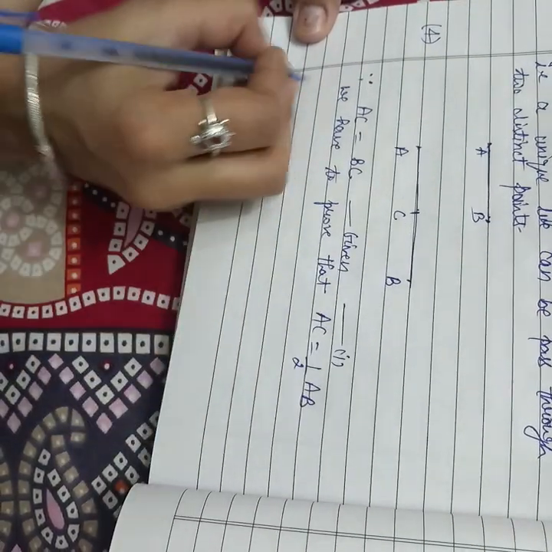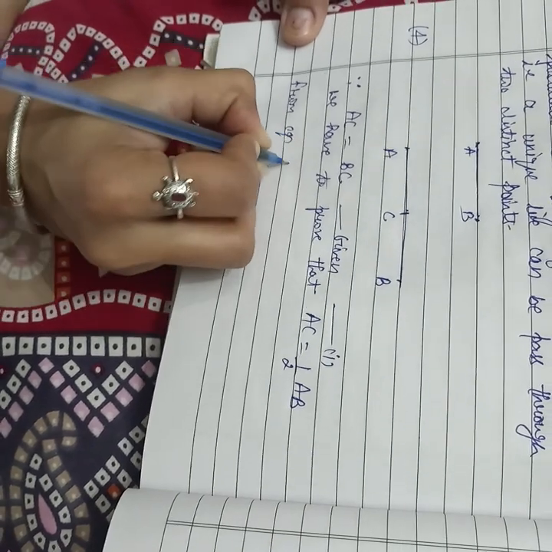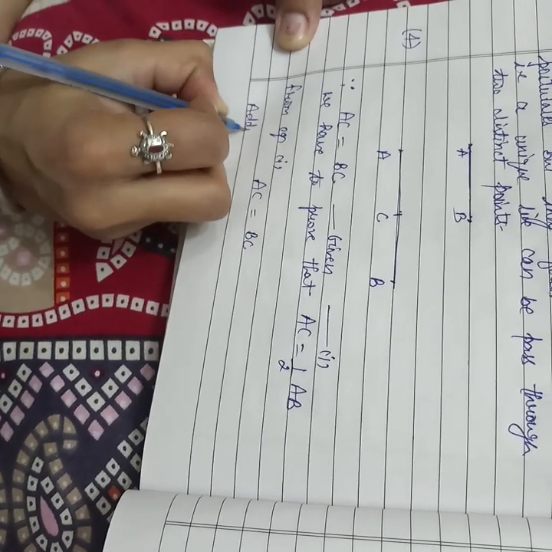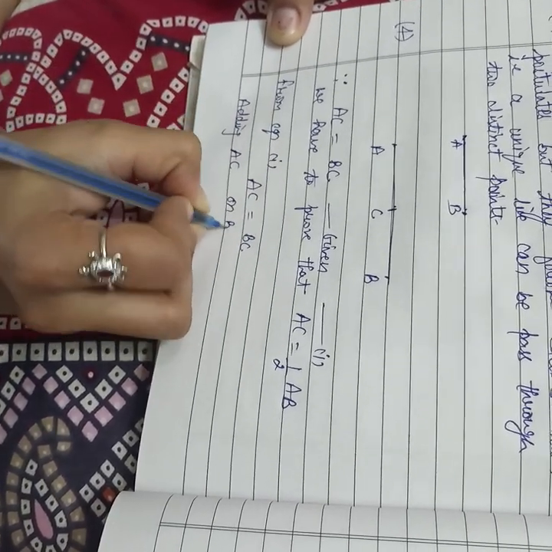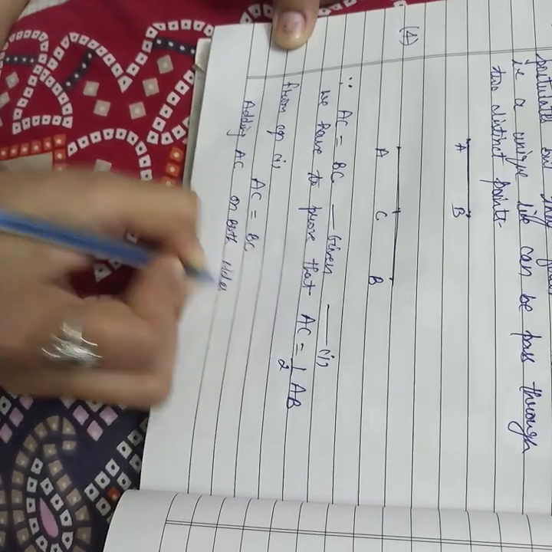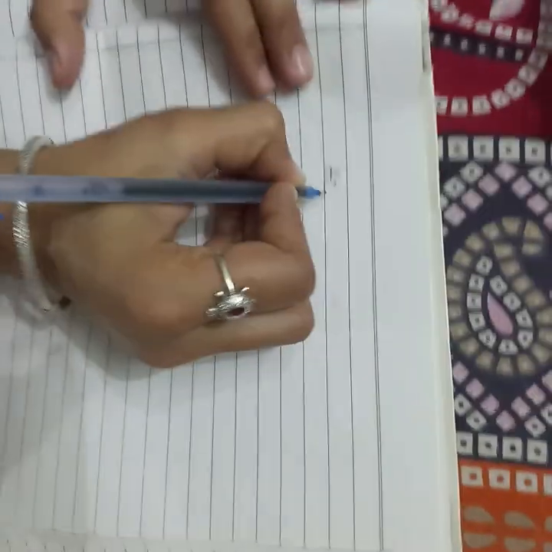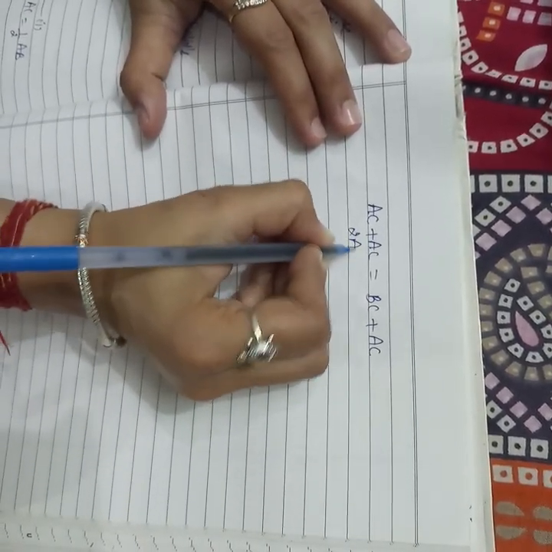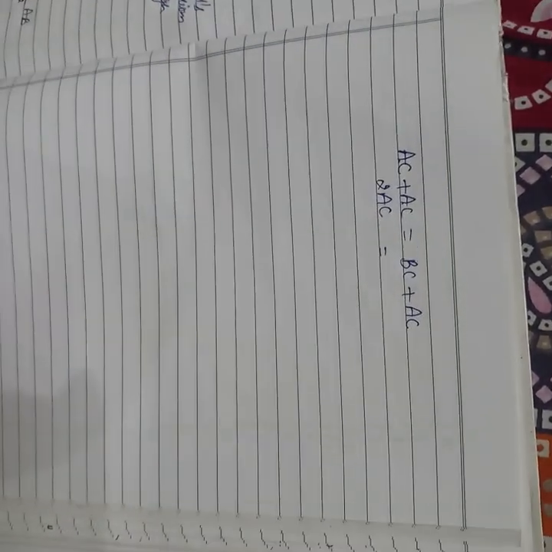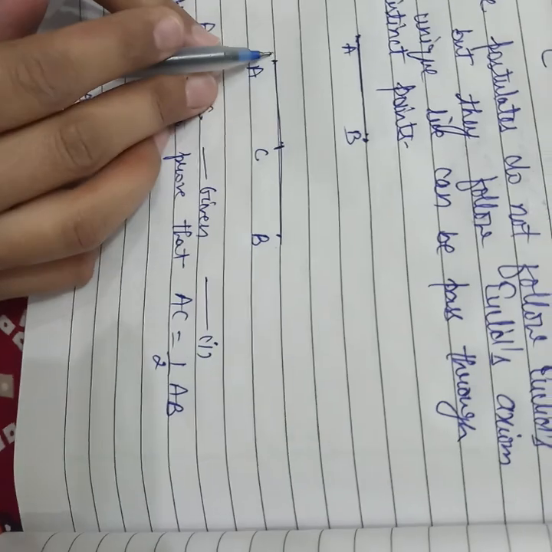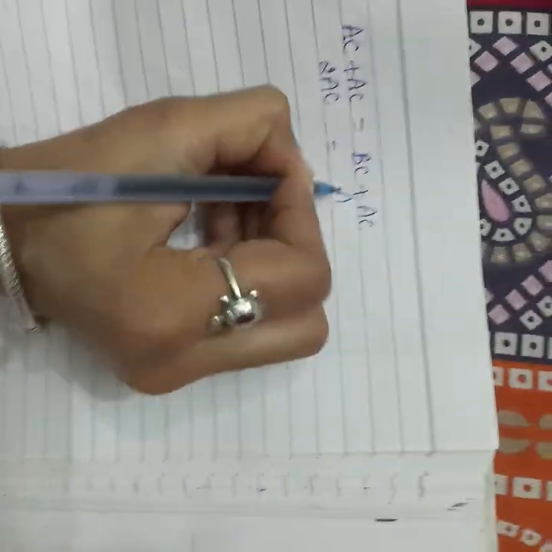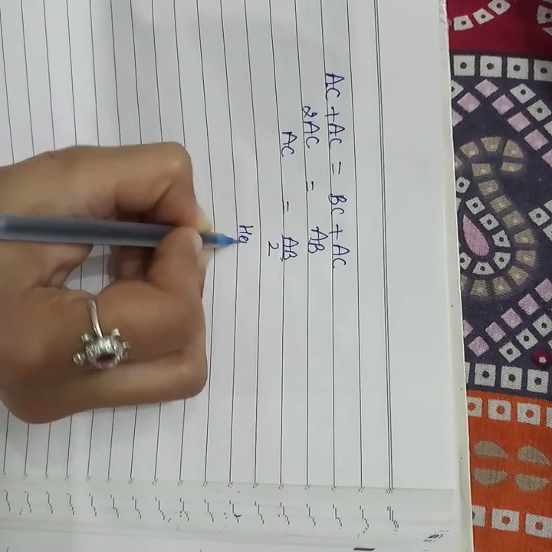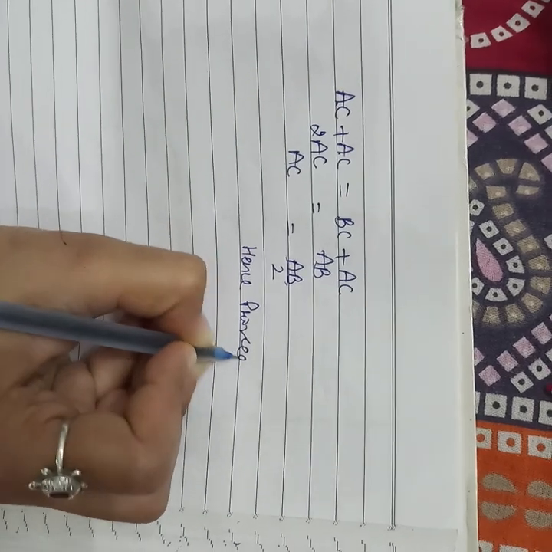Let this be equation first. From equation first, AC equals BC. Adding AC on both sides, we get AC plus AC equals BC plus AC. AC plus AC is 2AC, and BC plus AC equals AB. Now AC equals AB by 2, hence proved.